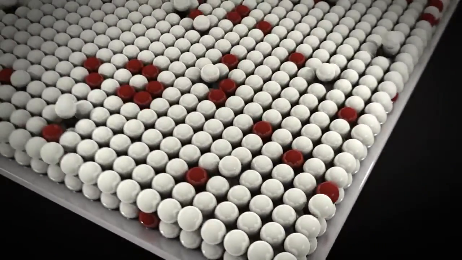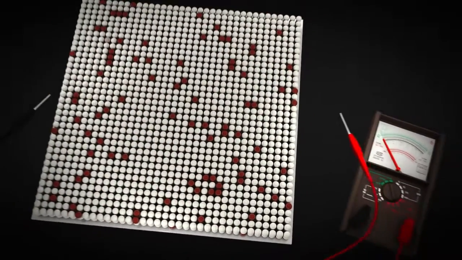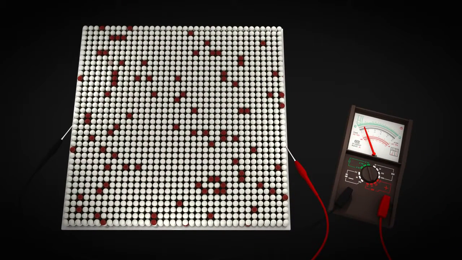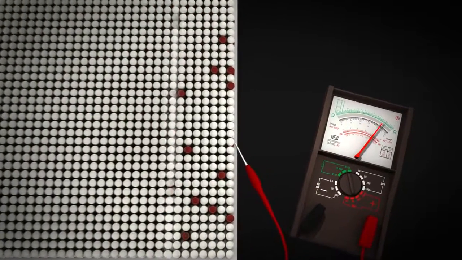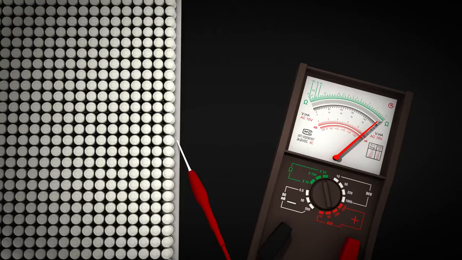Nobody wants that. Impurities can negatively influence the thin film properties, the electrical conductivity, for example. Only highly pure sputtering targets can ensure high-quality thin films.